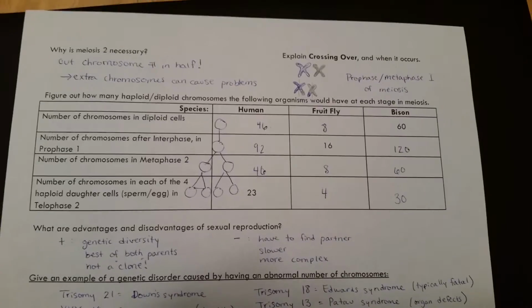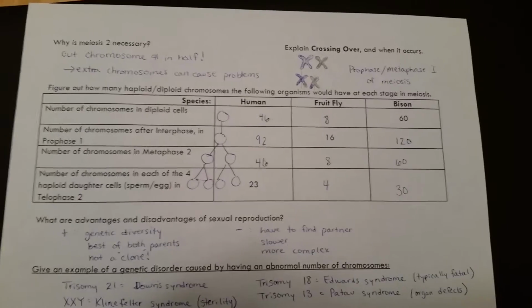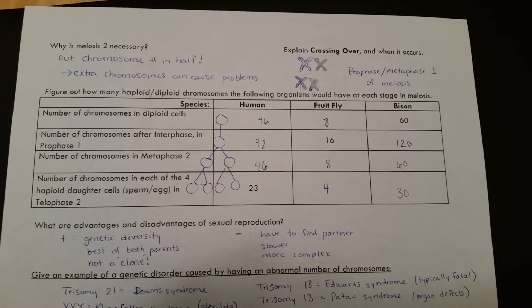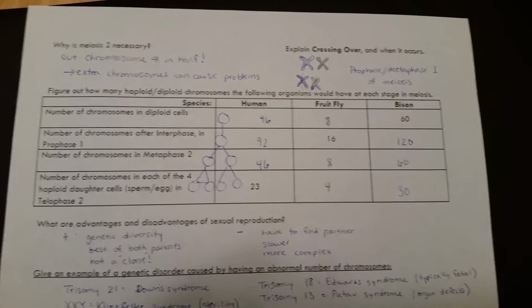So in crossing over, we're trading little pieces of DNA from mom and dad's chromosomes so that each sex cell that's created in you is a mixture of your mom and dad's chromosomes.